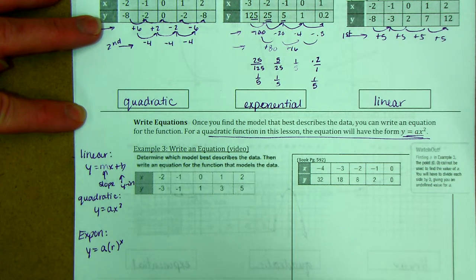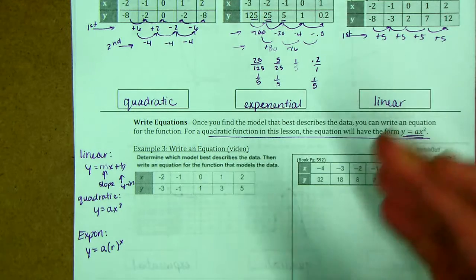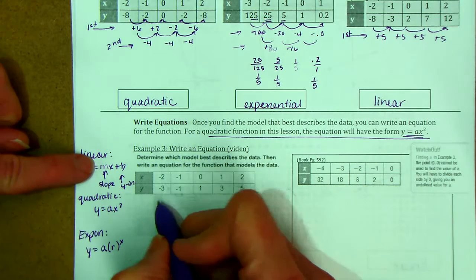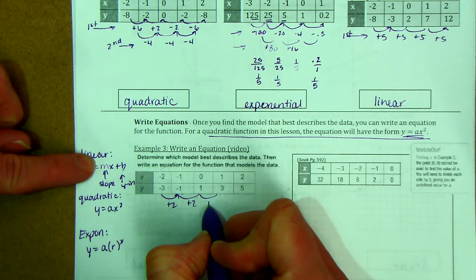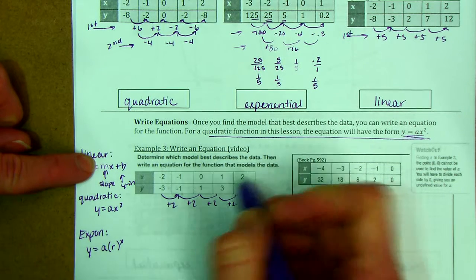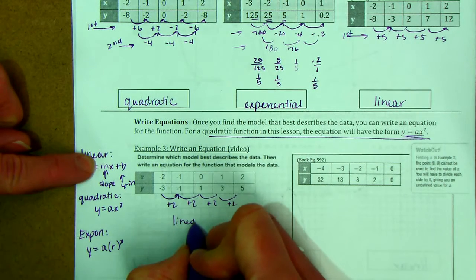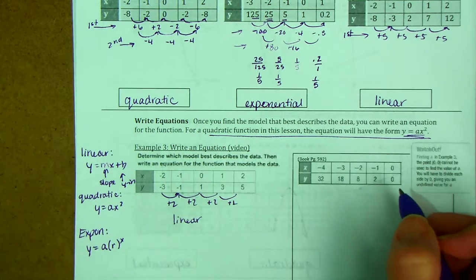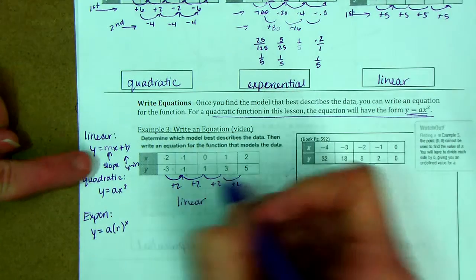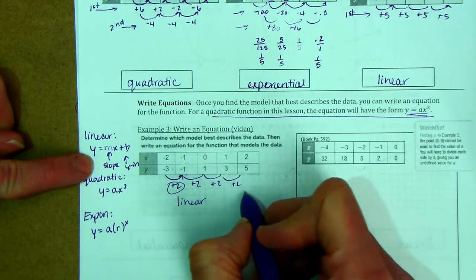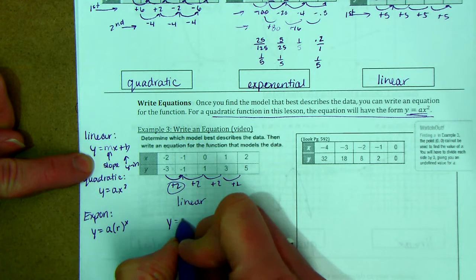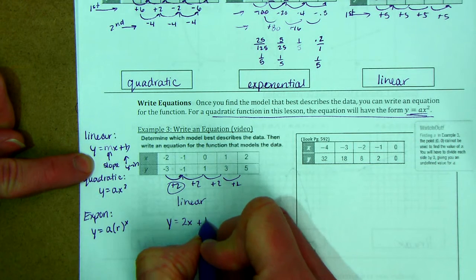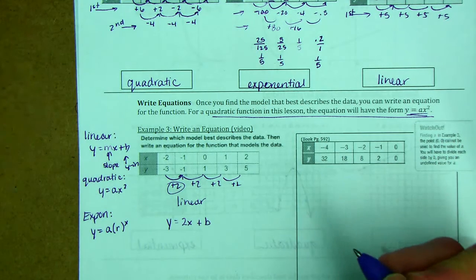We have plus 2, plus 2, plus 2, plus 2. So it's linear. Some of you might know some tricks just to write the linear equation, but this right here is our m, rate of change, up 2 over 1. So I'm going to write y equals 2x plus b. Now how am I going to find b? And if you don't know the trick, P.S. it's right here. But if you don't know the trick, put in an ordered pair.